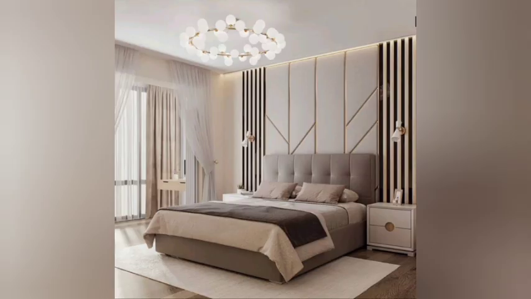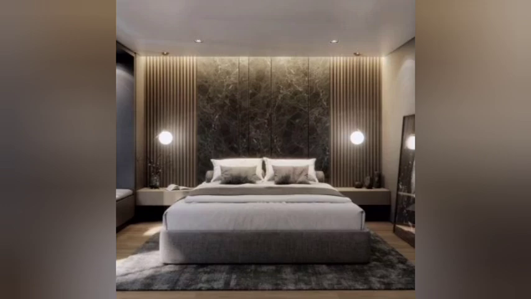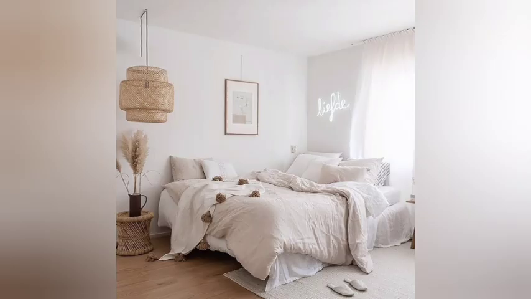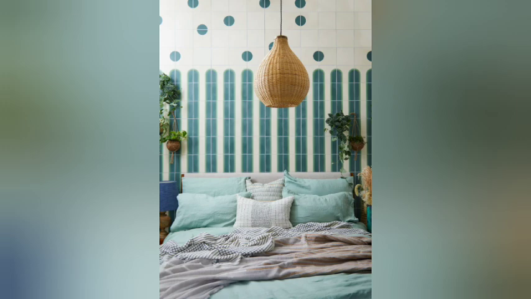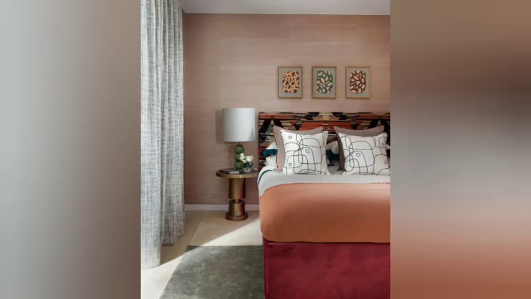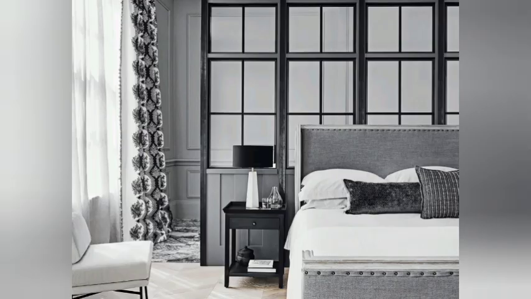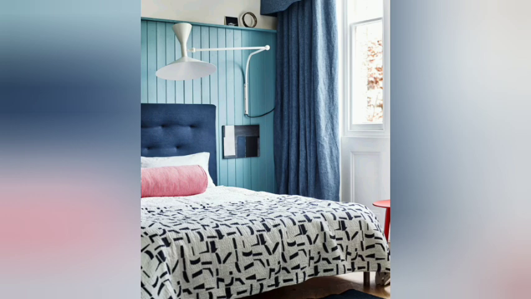There are two areas I consider when I want a bedroom to look modern: color and pattern. I find the best way to achieve this is by updating the fabrics in the decor of the room.